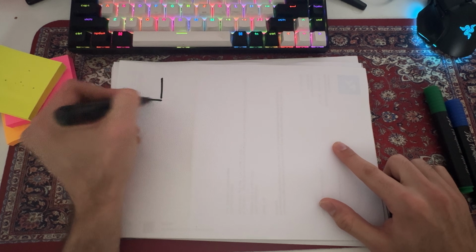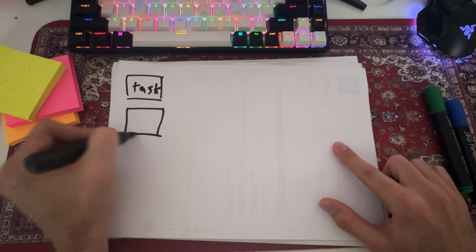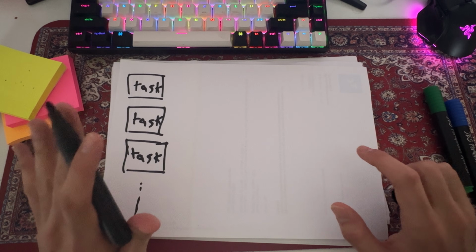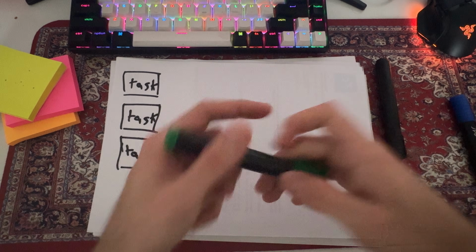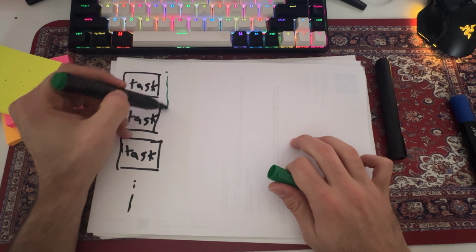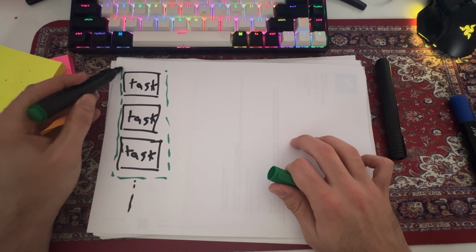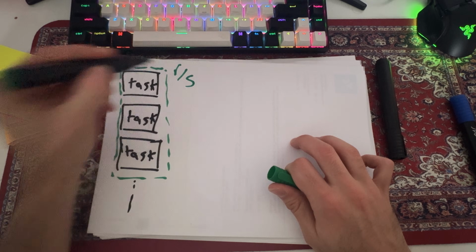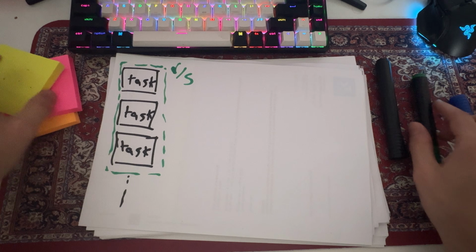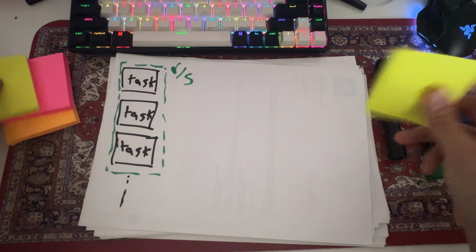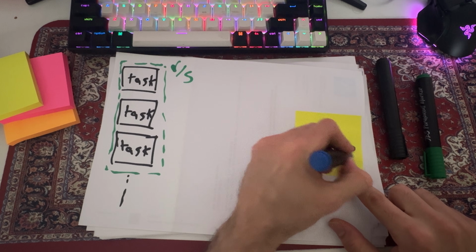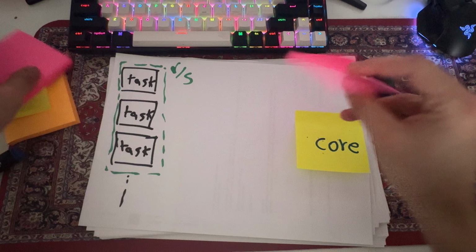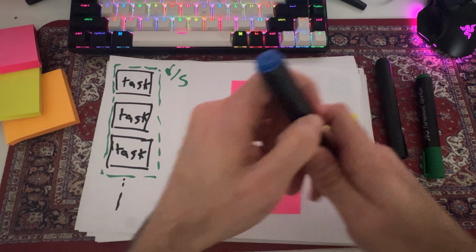Consider we have a bunch of tasks here. So we have two parameters. The first one is throughput and the other one is latency. So the throughput is how many of these can be done at a time. This is a check, not an R. Okay, how many of them can be done at once? Let's say our computer, our CPU, has one core, a core with two threads.